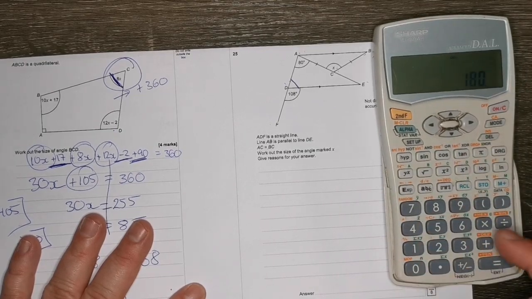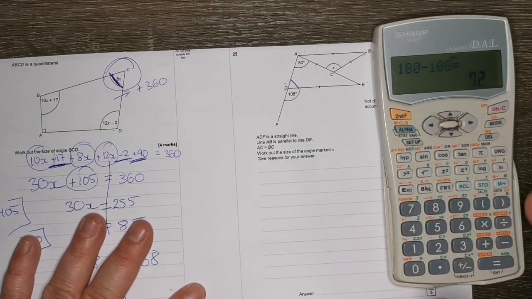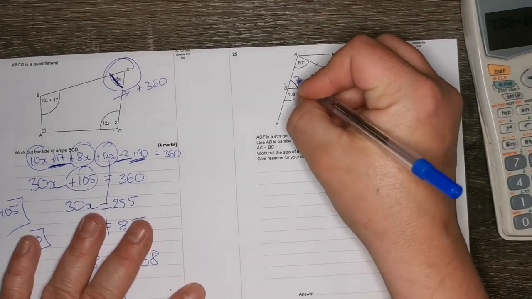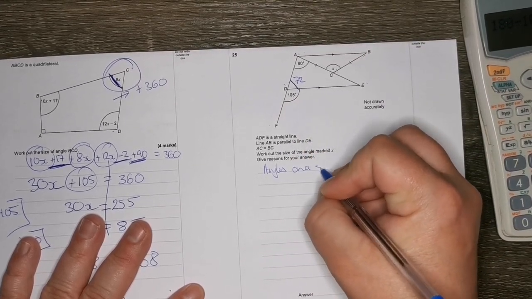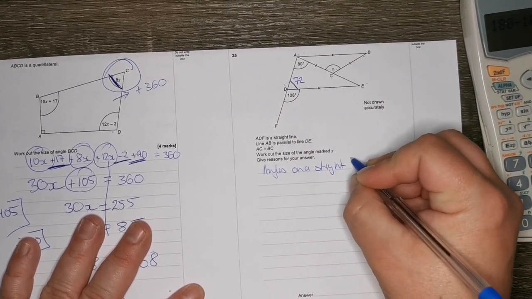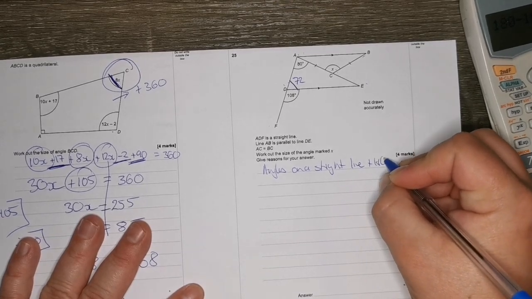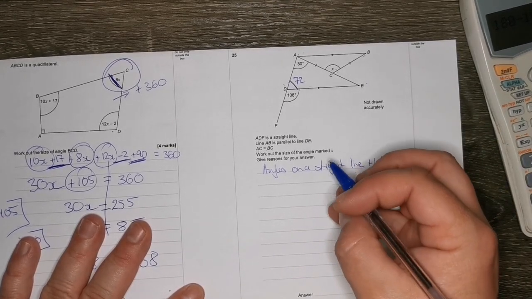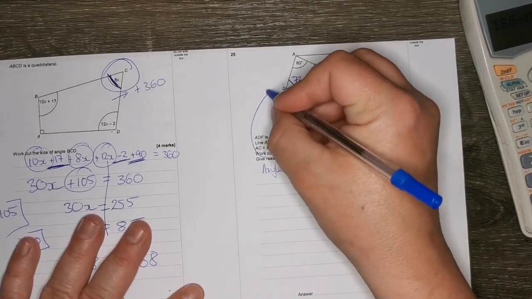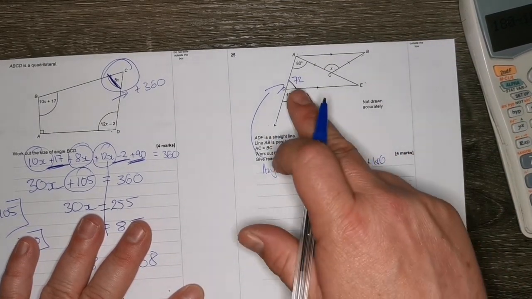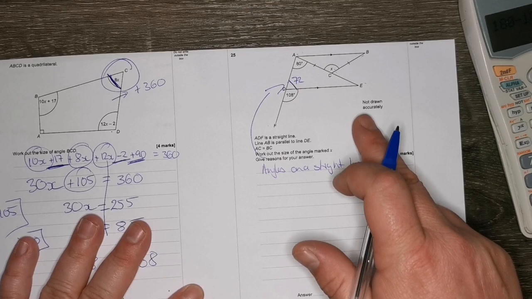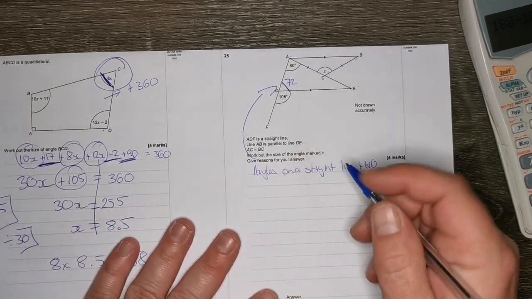So I think that's 180, take away 108. So this one's 72, because angles on a straight line add to 180. Can be nice and clear, because that's our rule that we're using. That's where we've used it. We're showing the examiner what's going on.